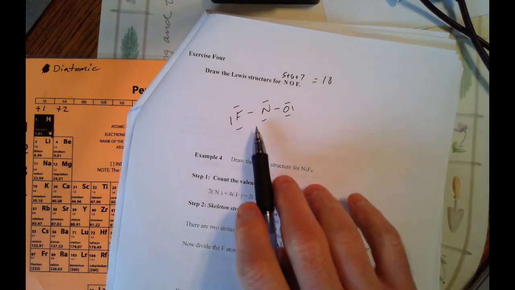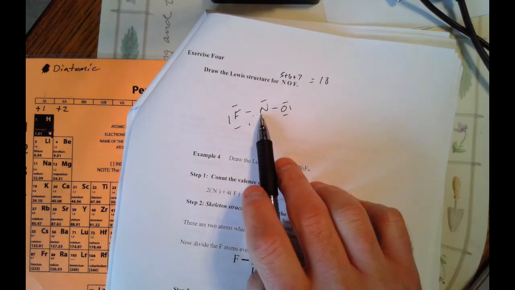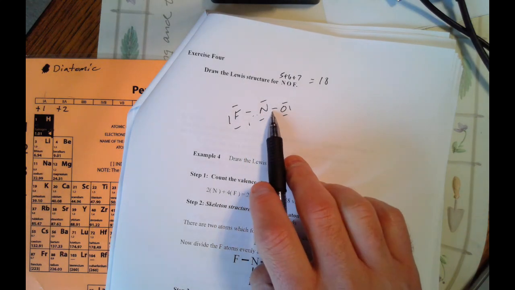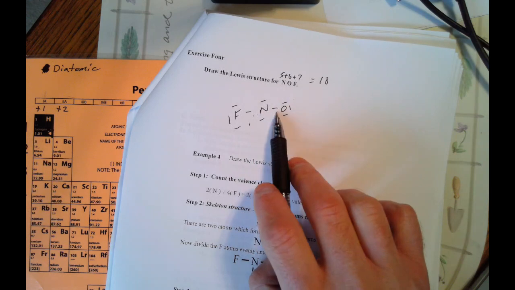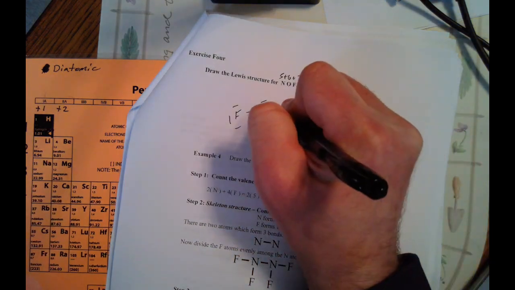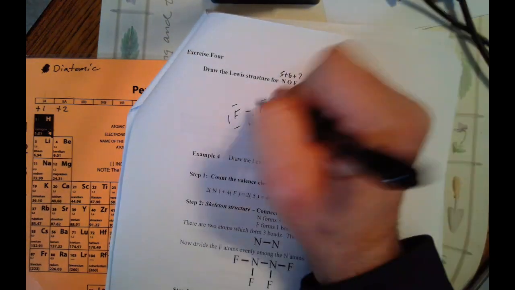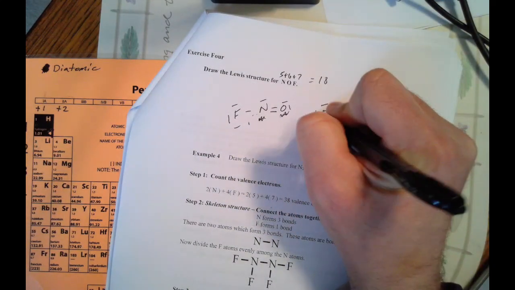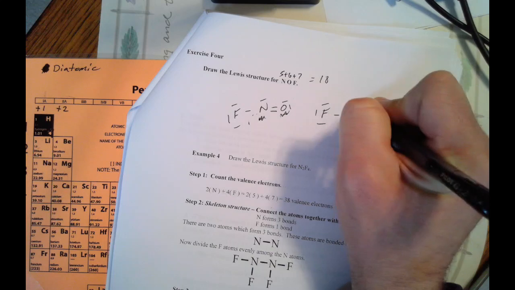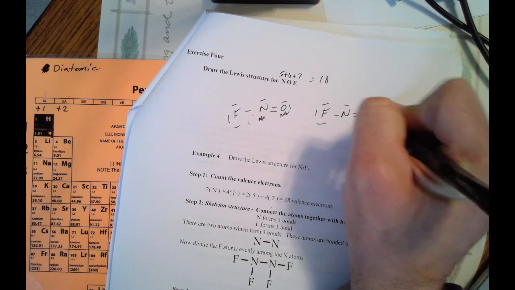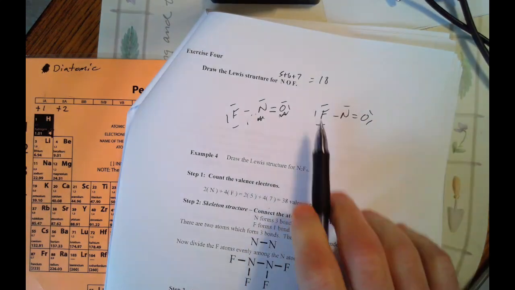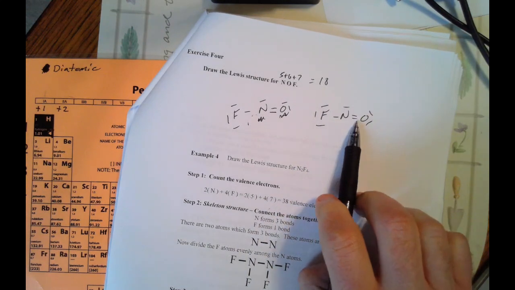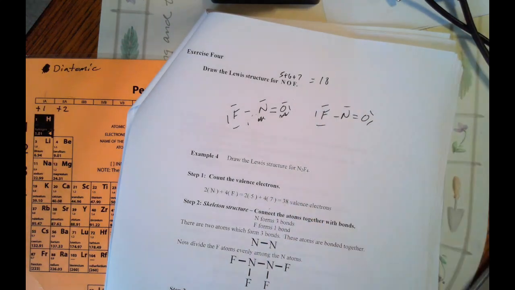Well, we do know that nitrogen and oxygen like multiple bonds. Nitrogen likes 3. It only has 2 currently. Oxygen likes 2. It only has 1 currently. So again, we're going to take away 1 from each. We get fluorine, nitrogen, oxygen. 2, 4, 6, 8, 10, 12, 14, 16, 18. That's our 18.